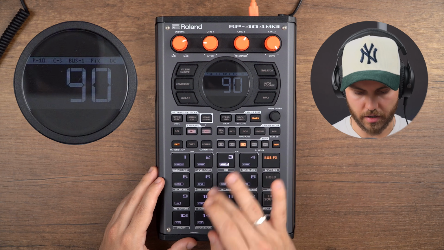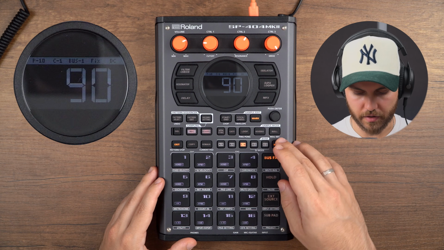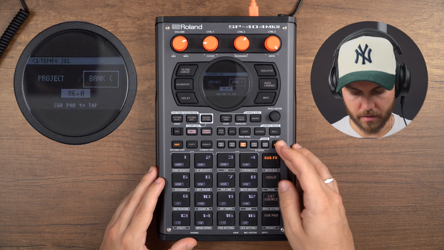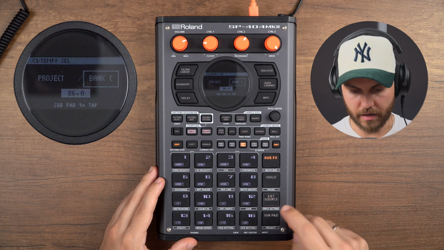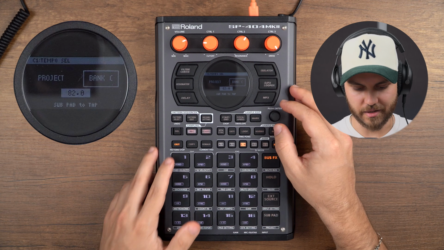1, 2, 3, 4, 1. I guess the BPM is around 80, 82, 83, I guess. So Shift and tap tempo, and right here we press sub pad. I would say 82. Let's keep it at 82.